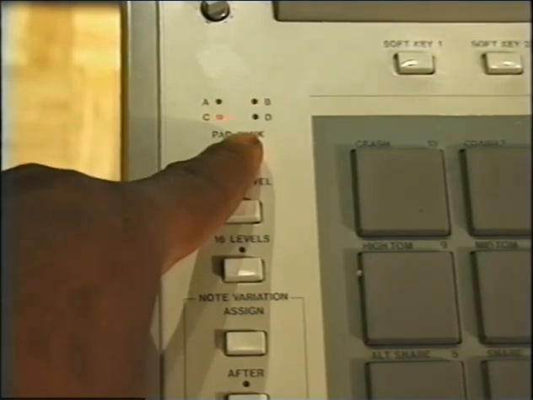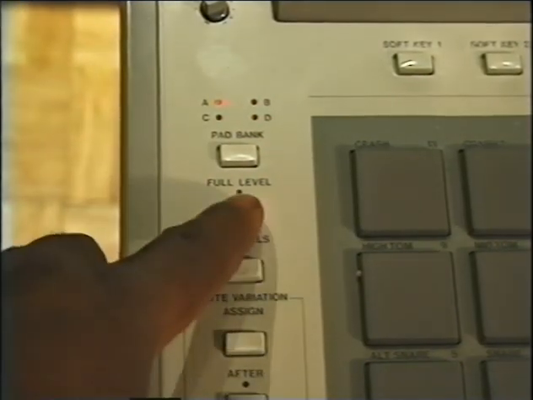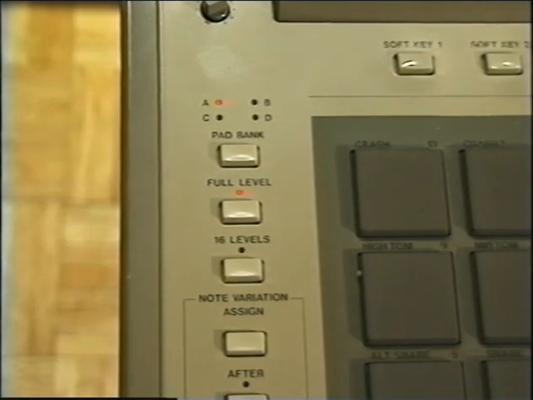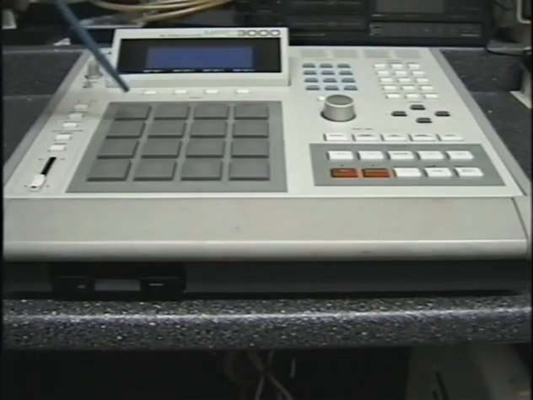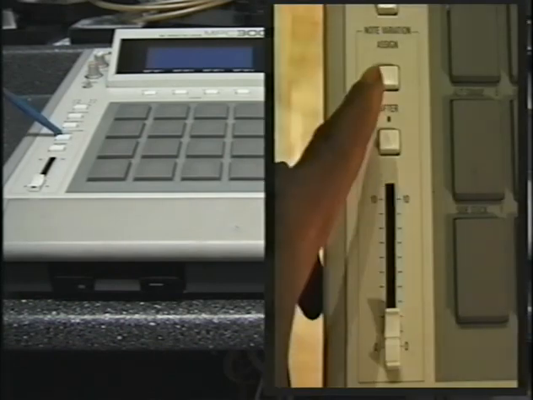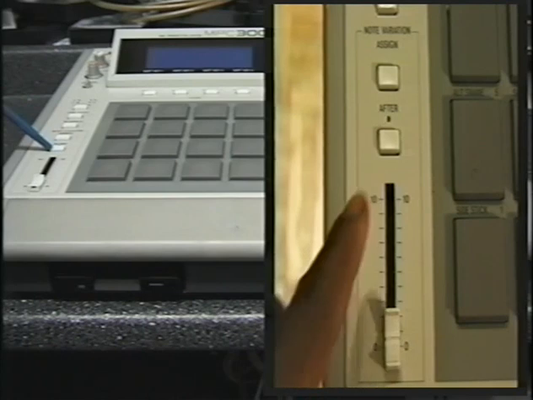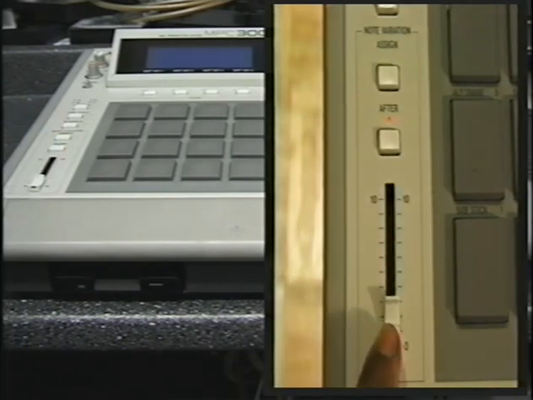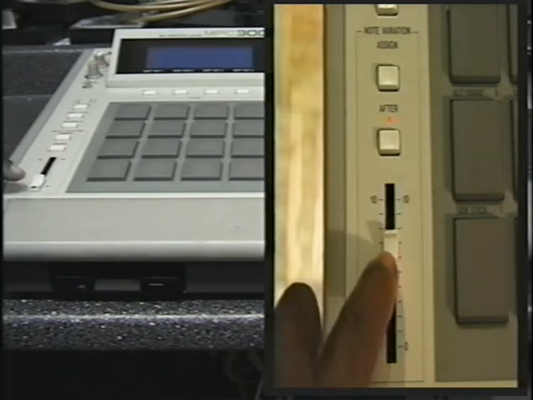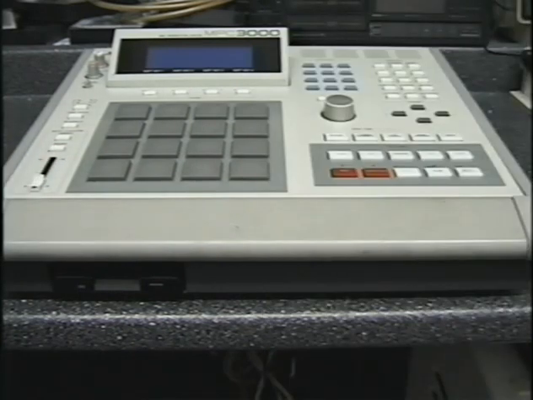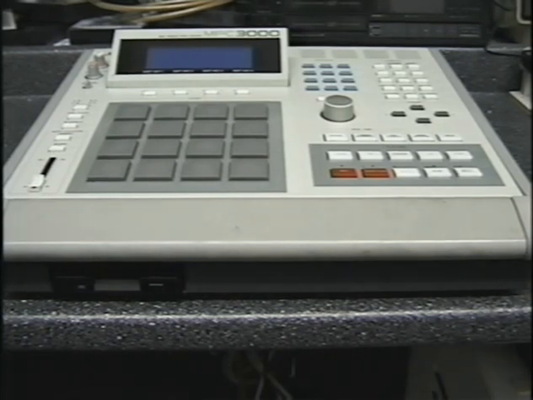Each of the 4 pad banks contains 16 sounds. Full level enables you to play each pad at its maximum velocity. By selecting a pad and hitting 16 levels, you can play a certain sound over 16 different tunings or 16 different velocities. The note variation module is used for varying the attack, decay, filter, or tuning of a sample located in any of the 16 pads.